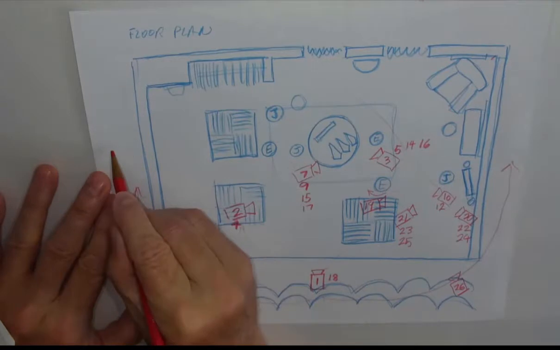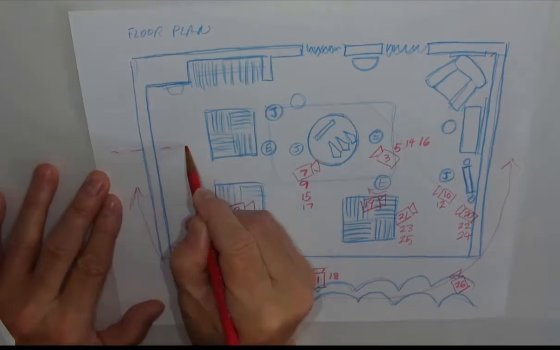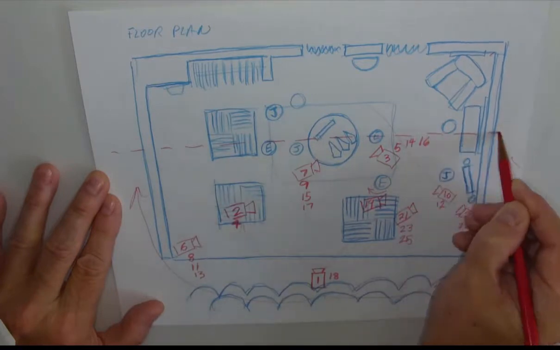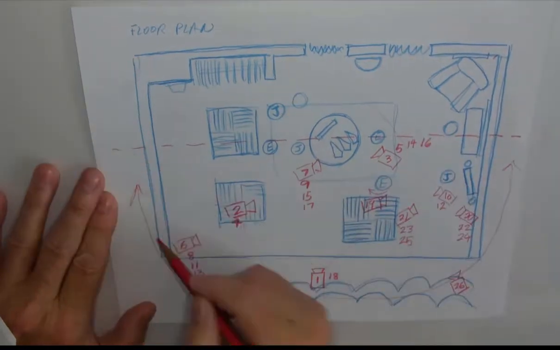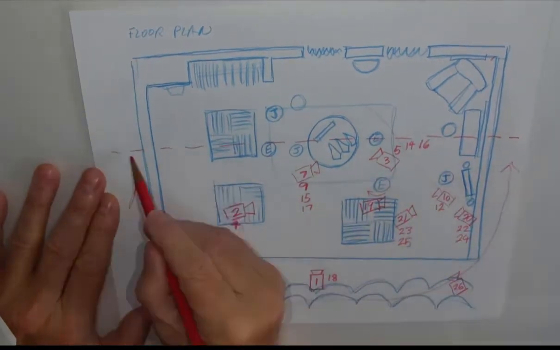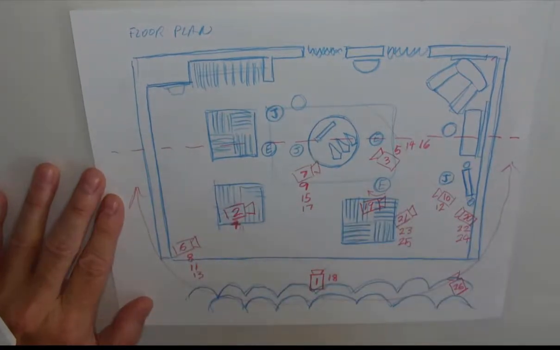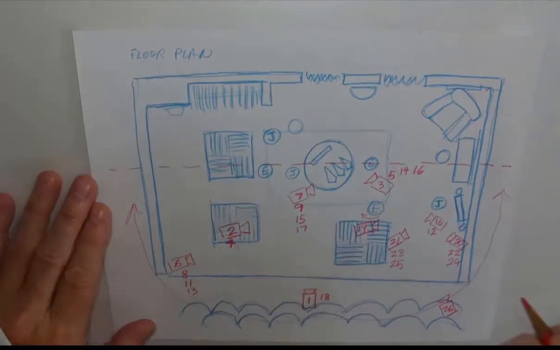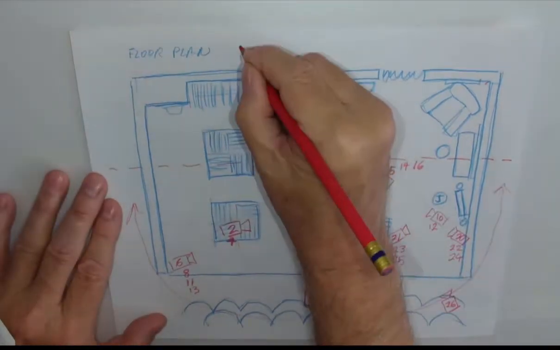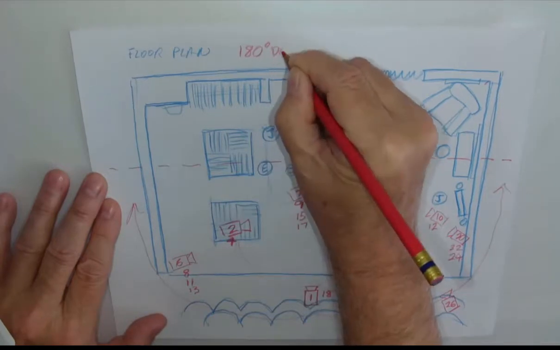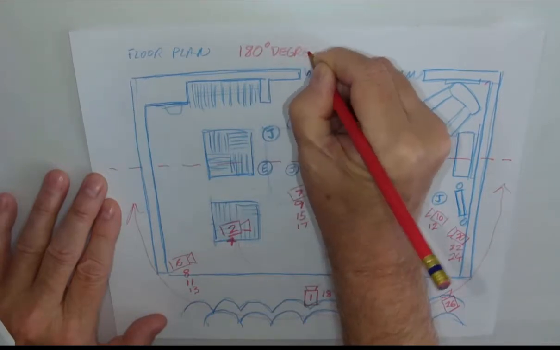And the idea here is that we imagine that there is a dotted line coming across. And what's happening, you'll notice, is the camera doesn't cross that dotted line. So what that is, and let me write it down here, is the 180 degree rule.